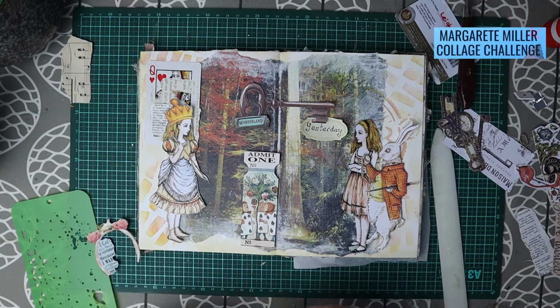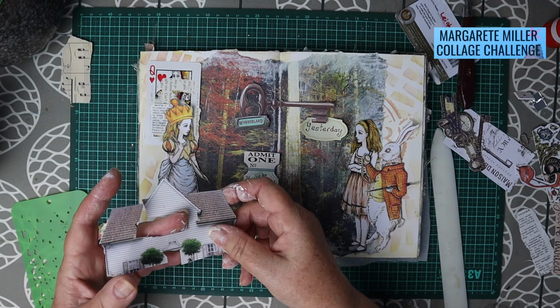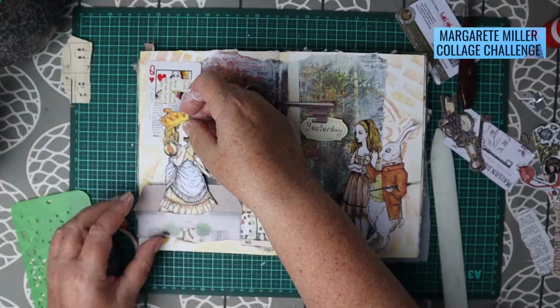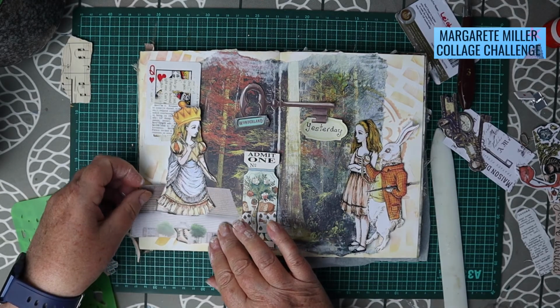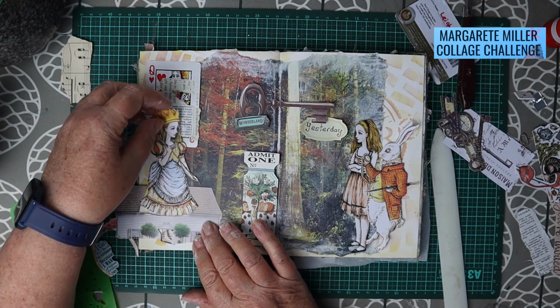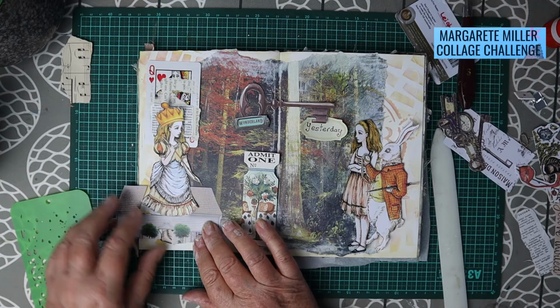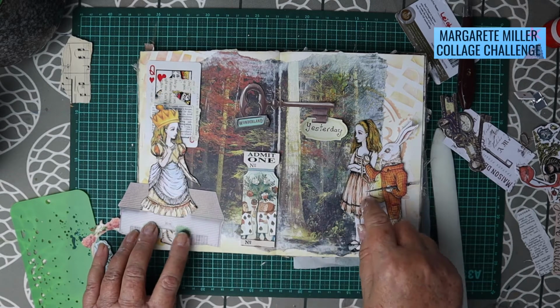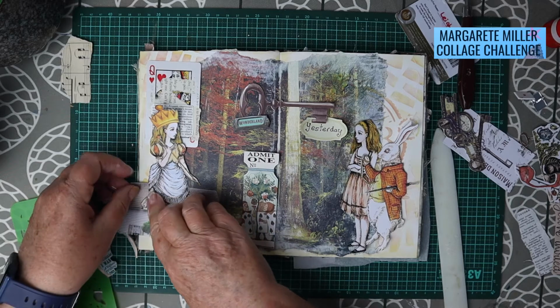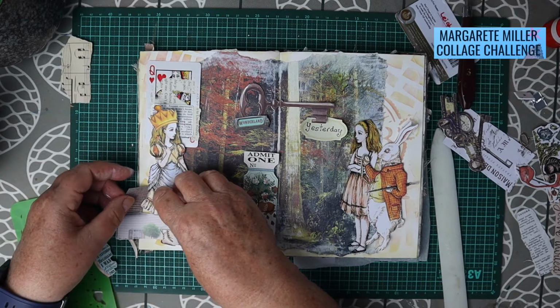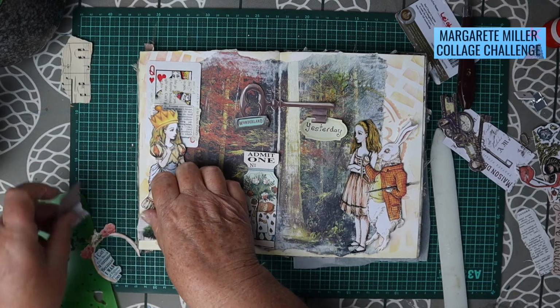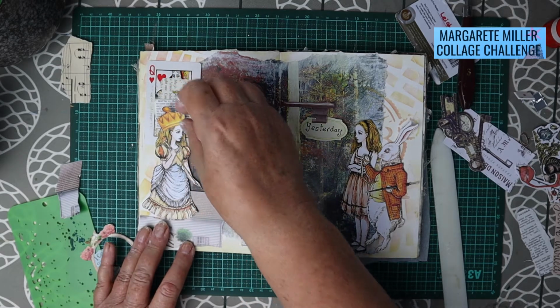The house. I want Alice, which I've cut up, to be coming out of the house. I don't need to have all of that over there, so like that. So when she became a giant, I should have printed off a smaller version of those, but it is what it is. But I don't need all that side of that, so just like that.